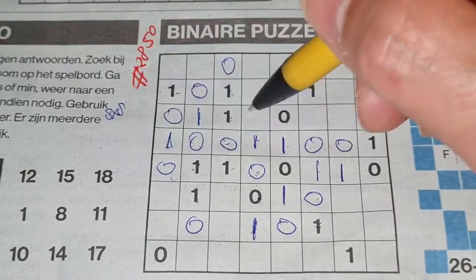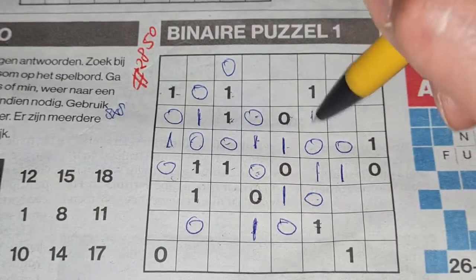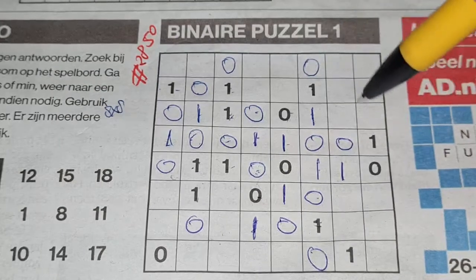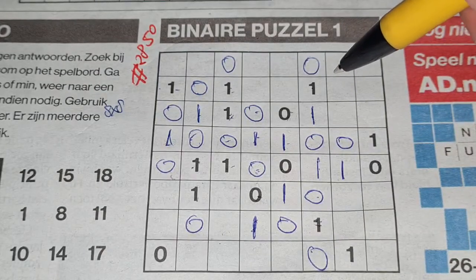Double one, here no, there no. Double zero, here one, there one. Now we have 4 ones, so the rest are zeros.